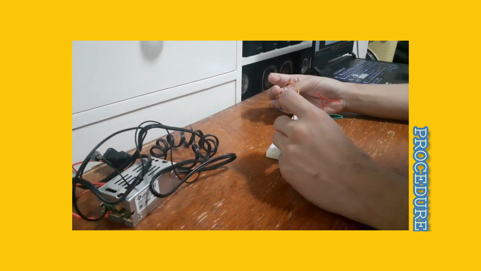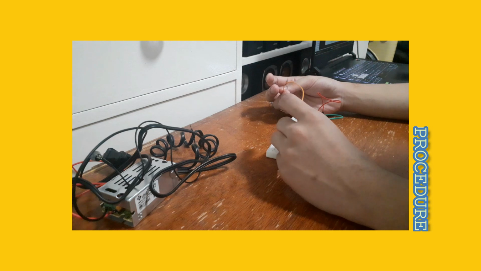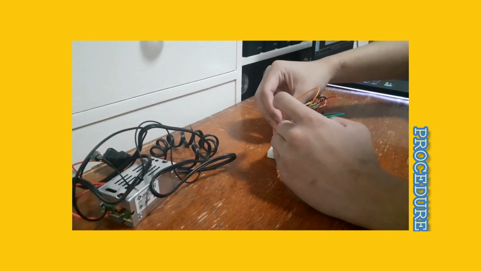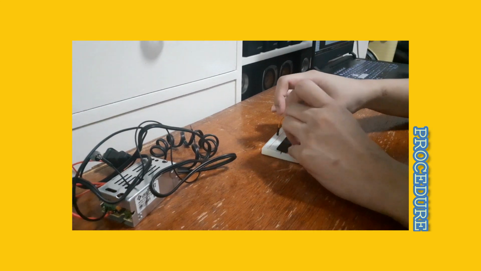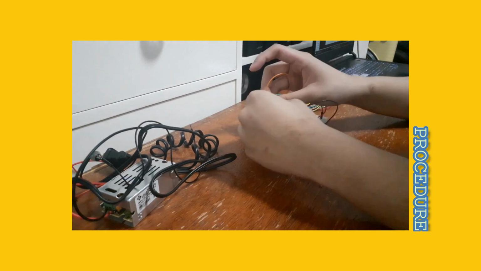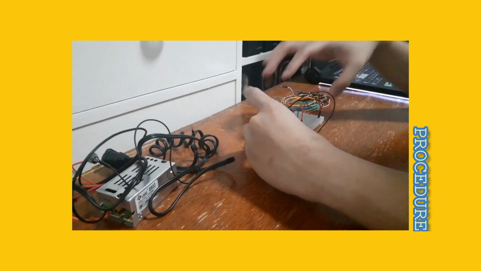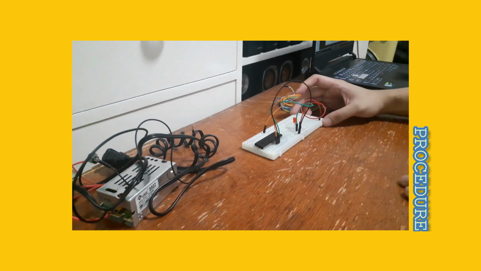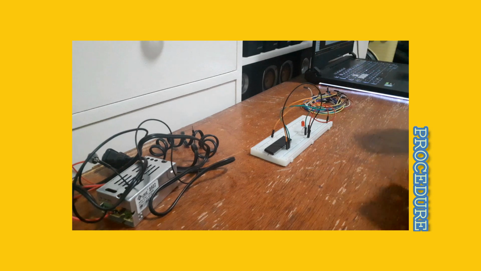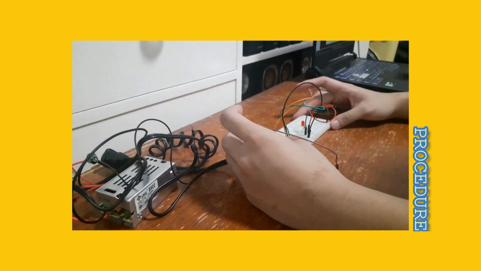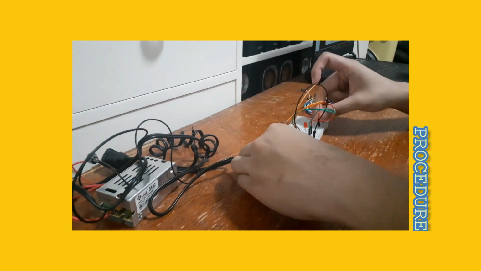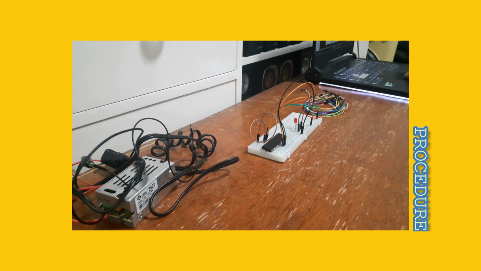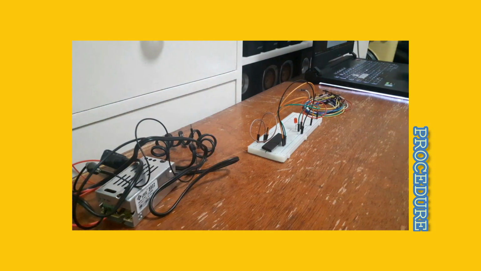Now, connect the VDD on pin 11 to the positive terminal, VSS on pin 12 to the ground, and VDD pin 32. So now we are ready to connect.